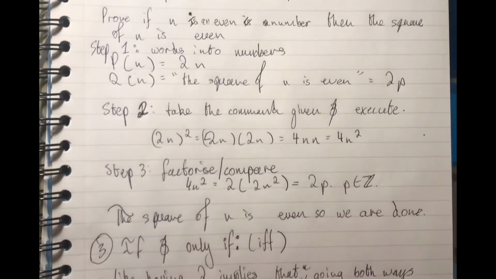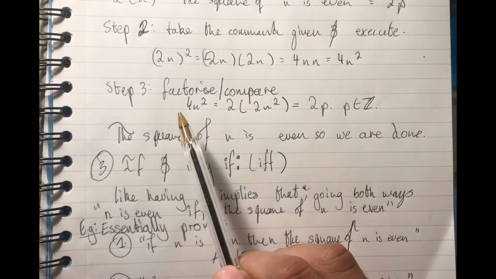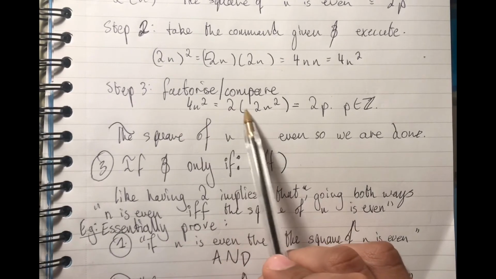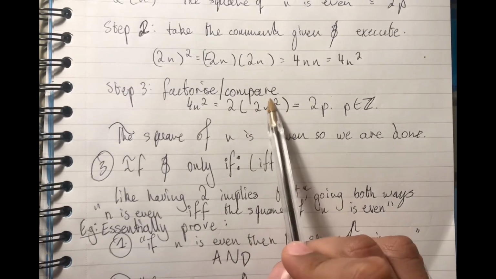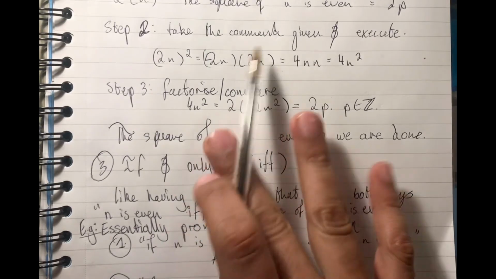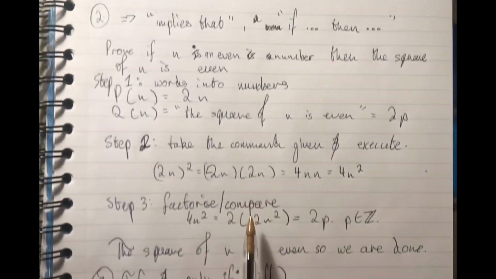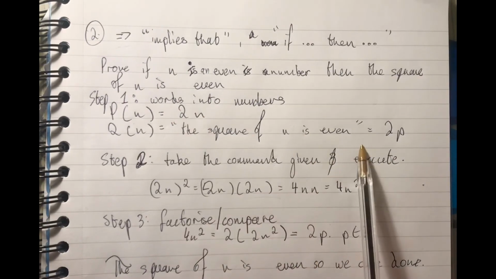Step 3 is that you want to factorize and compare. Now, we have the 4n squared here. We can take the 2 out, and 2 is right here. Now, 2n squared is just an integer, so I'm going to express it as p. Now, if we go back to the first statement, we can see that 2n is the same as 2p. So we're done.